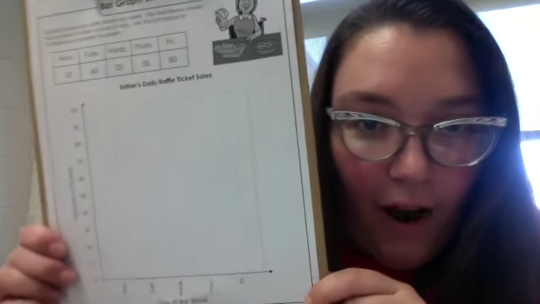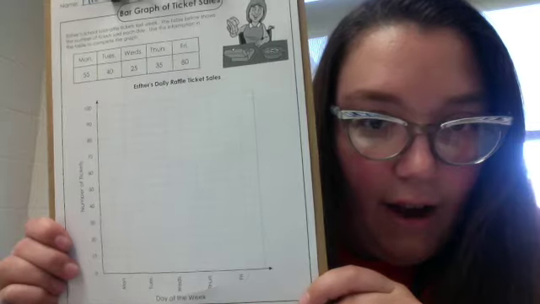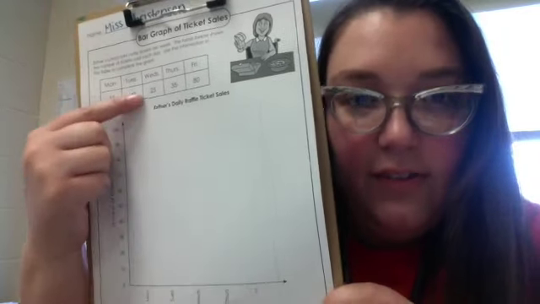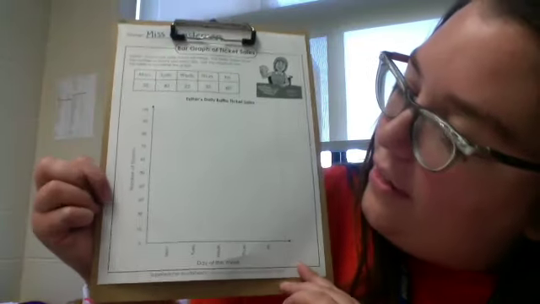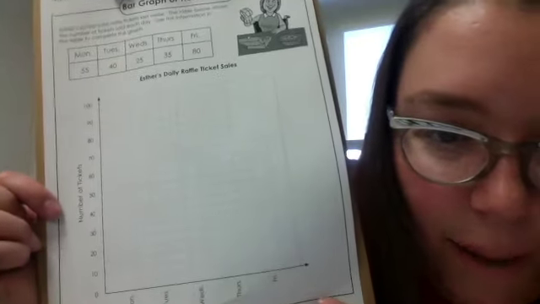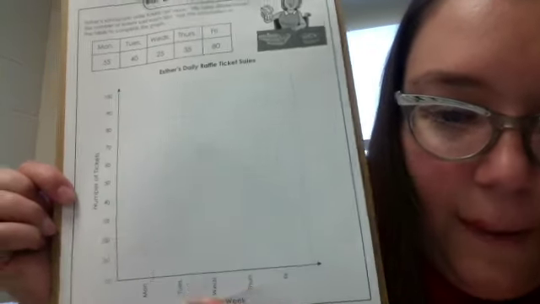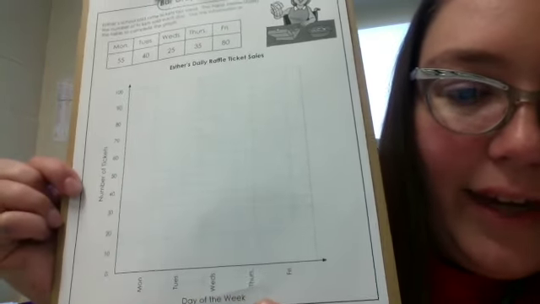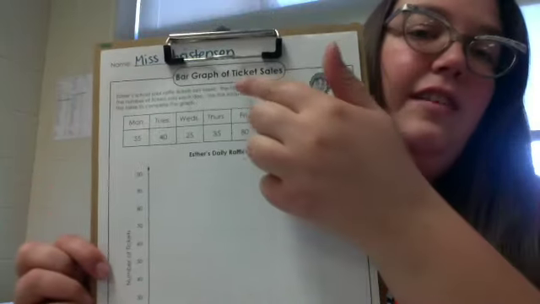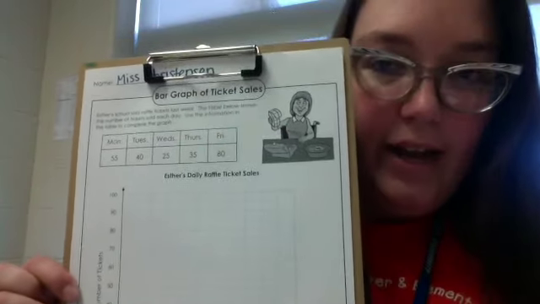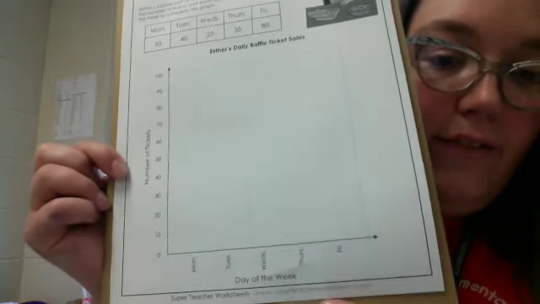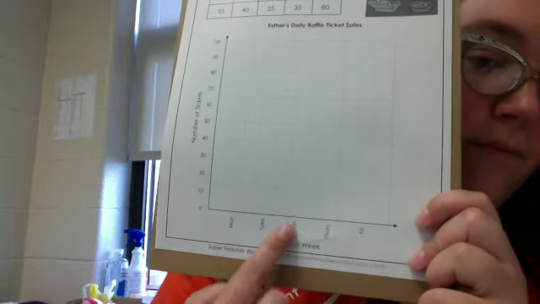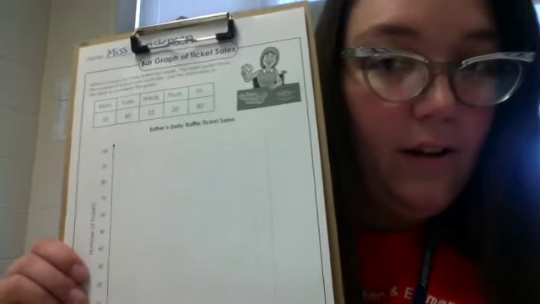Okay, so like I said, that bar graph already has a title for us, Esther's Daily Raffle Ticket Sales, right up at the top. Here it is. And then it's a blank bar graph. So on the side you can see it says number of tickets. And then on the bottom it says day of the week. So if you take a look at this table right here, it has Monday through Friday on that table. And they even have Monday through Friday all along the bottom. So that part's already there for us.